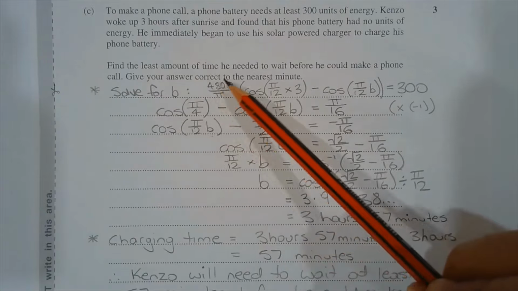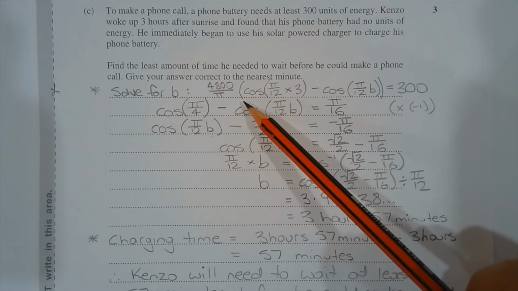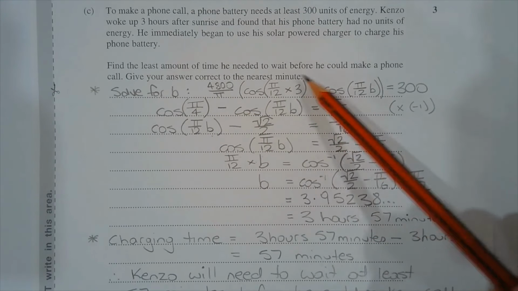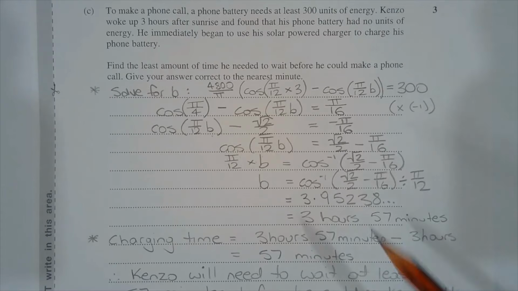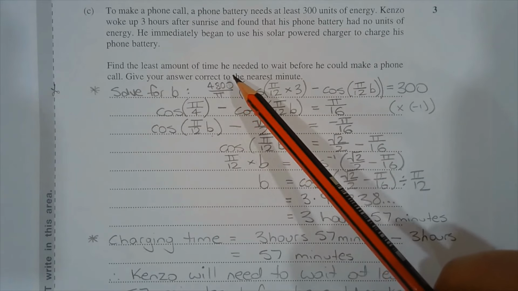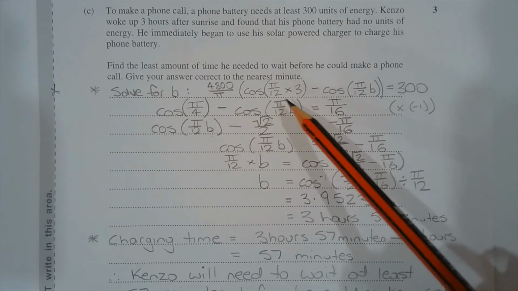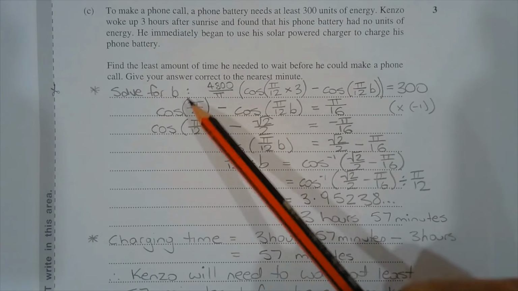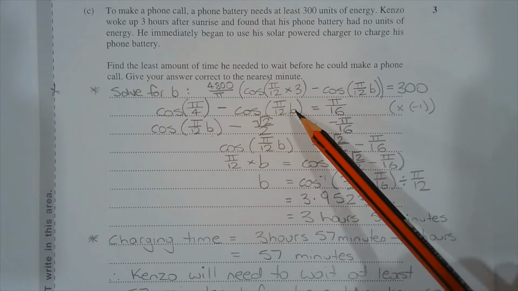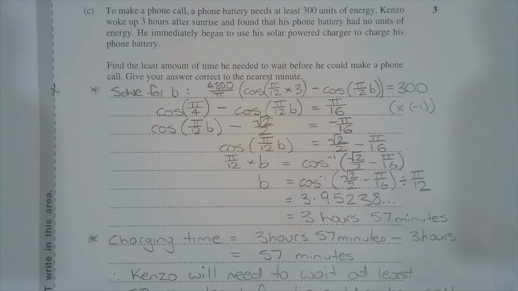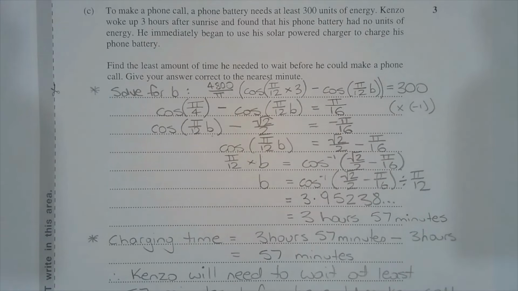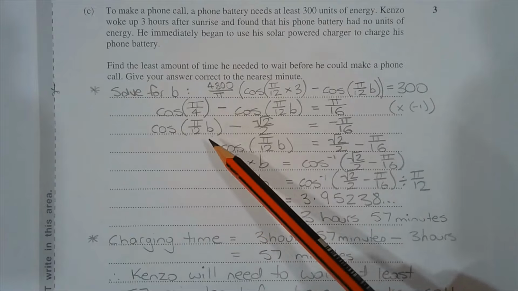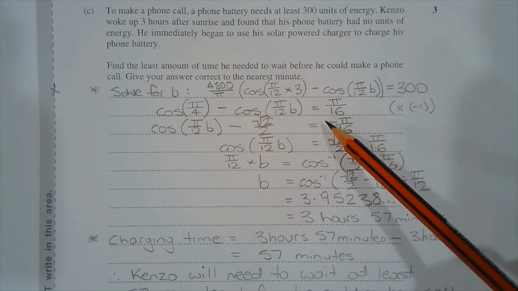Solve for B the equation 4,800 over pi multiplied by cos of pi over 12a, where a equals 3, minus cos of pi over 12b is equal to 300. Dividing both sides by 4,800 over pi and evaluating pi over 12 multiplied by 3, we have cos of pi over 4 minus cos of pi over 12b is equal to pi over 16. Now cos of pi over 4 is equal to root 2 on 2. And we're going to multiply both sides of the equation by negative 1, which makes the equation a little bit easier to solve. So cos of pi over 12b minus root 2 on 2 is equal to minus pi over 16.